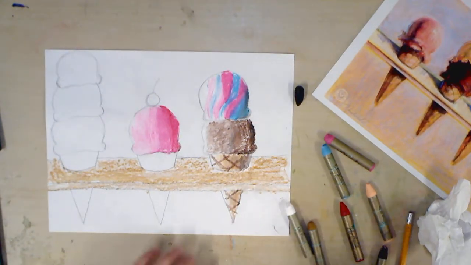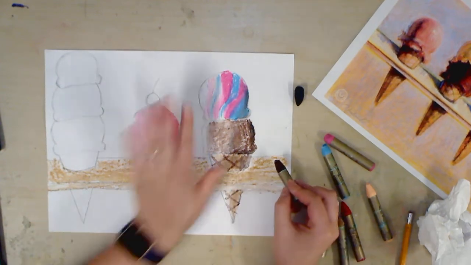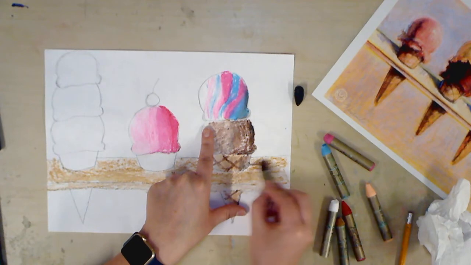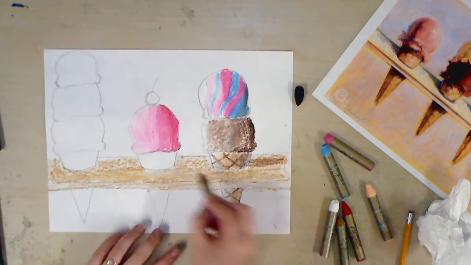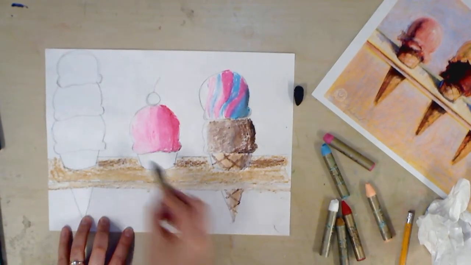Okay, from there I'm going to take a dark brown and then I'm going to choose the side the shadow's on. So if the ice cream is white on this side, that means the shadow would be on this side. So I'm just going to scribble a little bit of brown on every side of my ice cream cone.